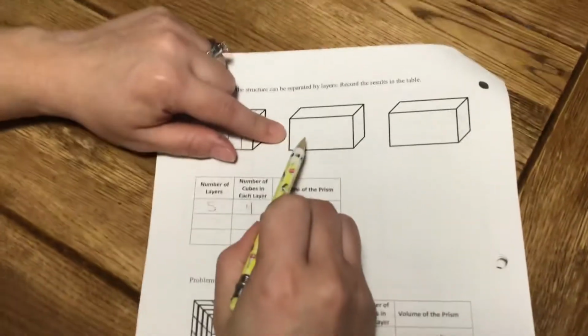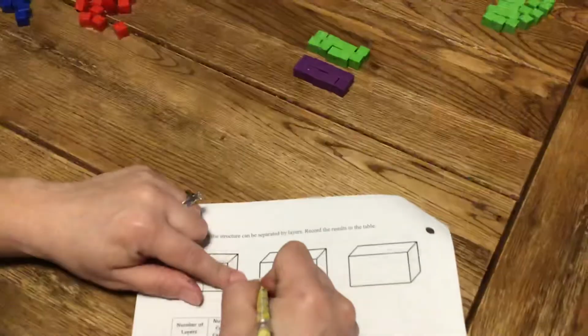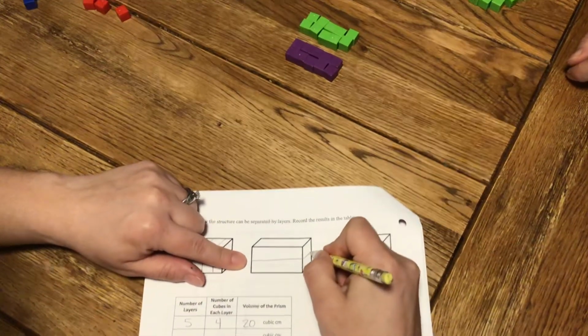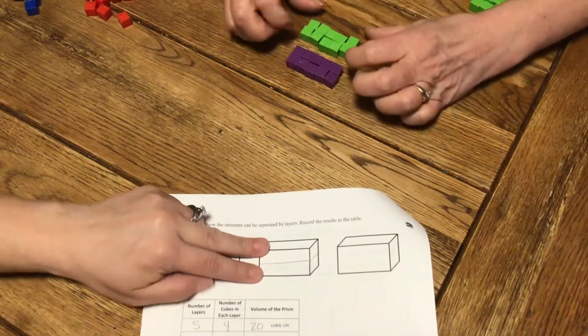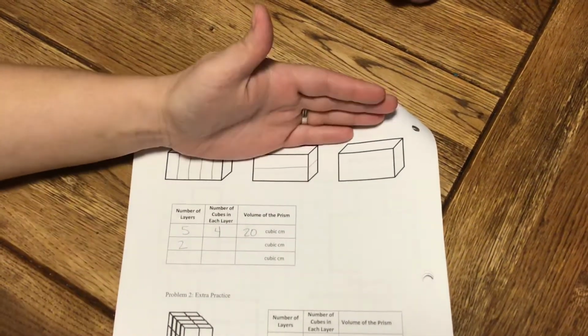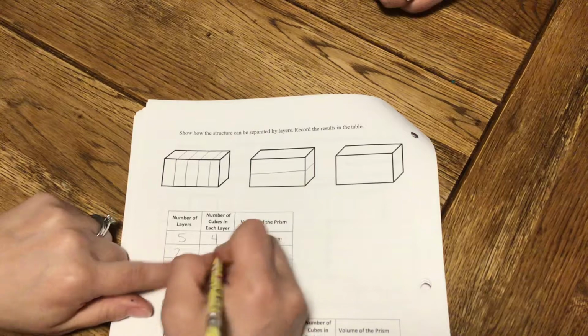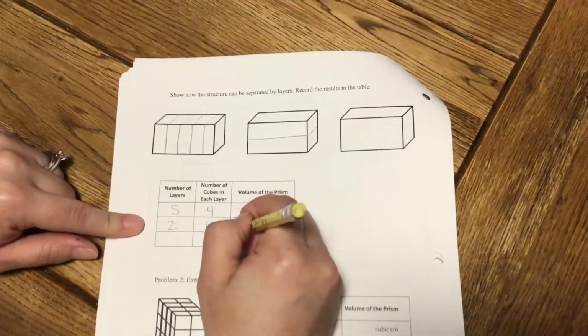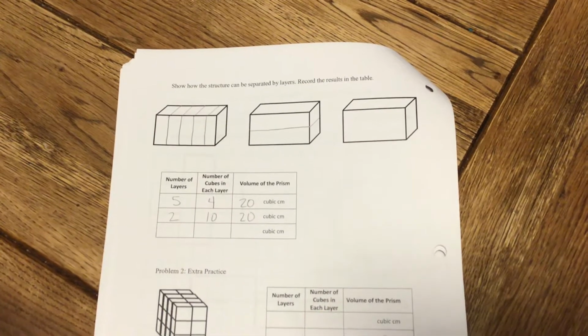So in order to draw that, we are splitting horizontally like Mrs. Walking said, and we draw our line to the back. So that is 2 layers, 10 cubes in the top layer and 10 cubes in the bottom. So that's 10 cubes in each layer, and that is equal to 20 cubic centimeters.